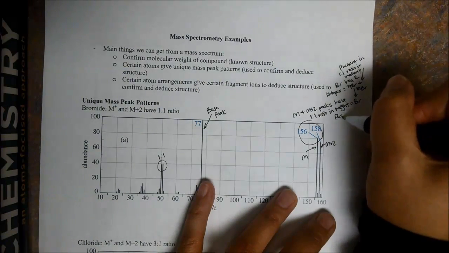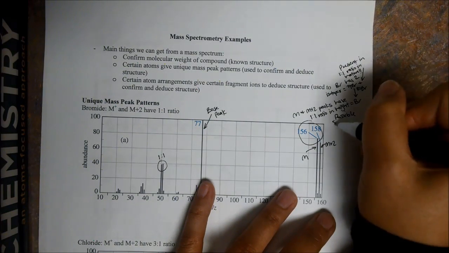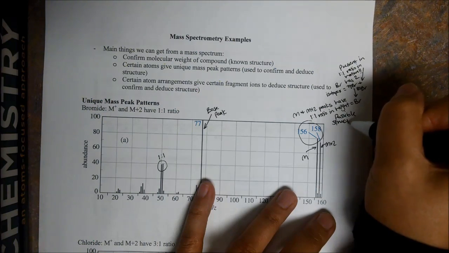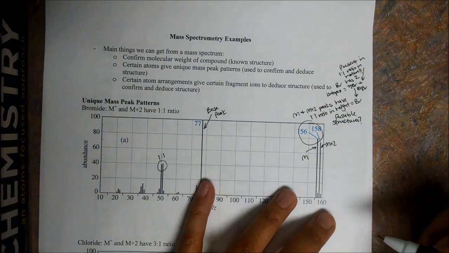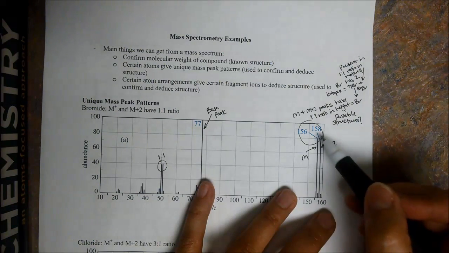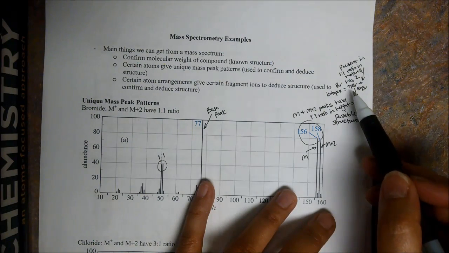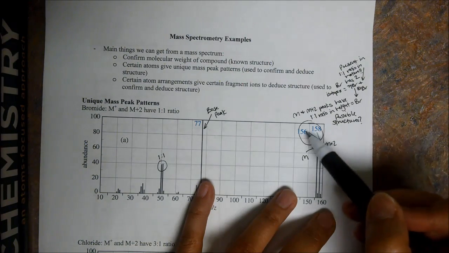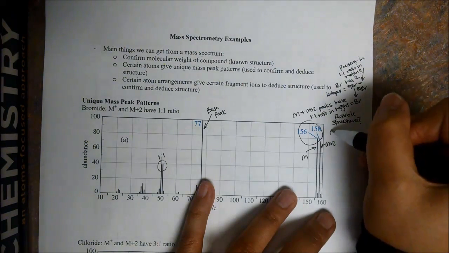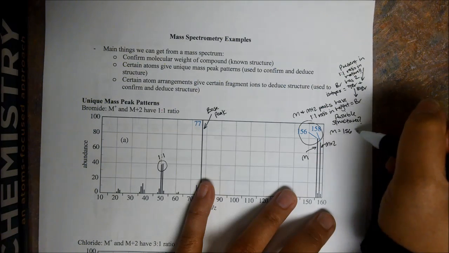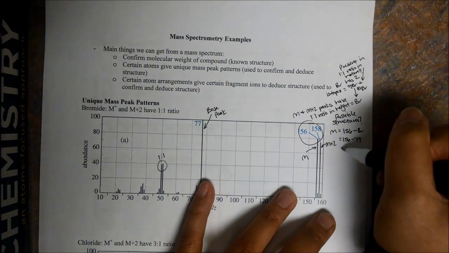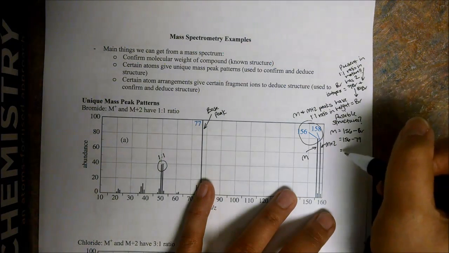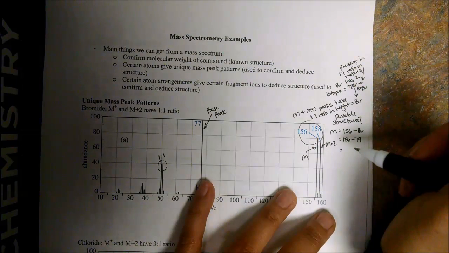What are some possible structures of this guy? Let's think about it and let's see what we can deduce. If we know we have a bromide, bromide has these two masses, 79 or 81. So let's take the lower one. So M equals 156 minus the bromide, which equals 156 minus 79, and we get 77.